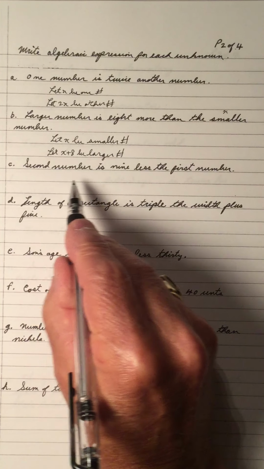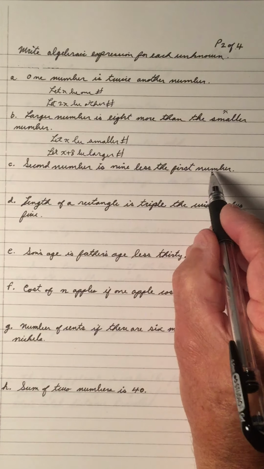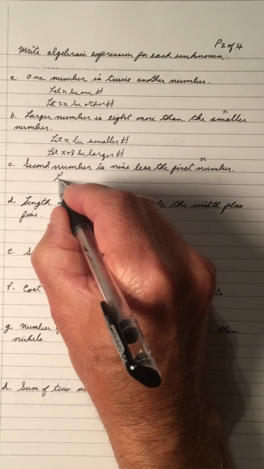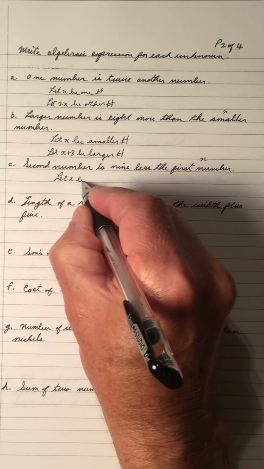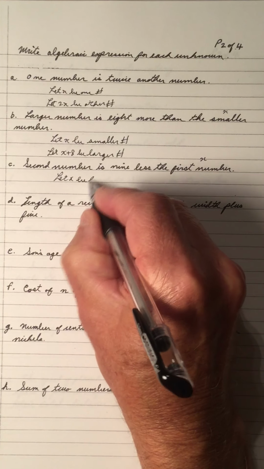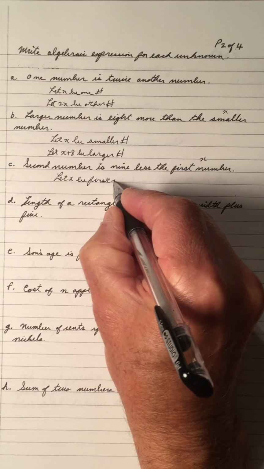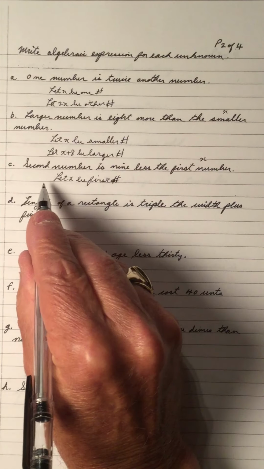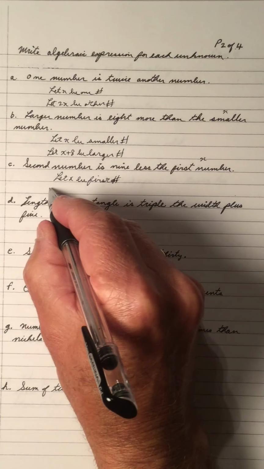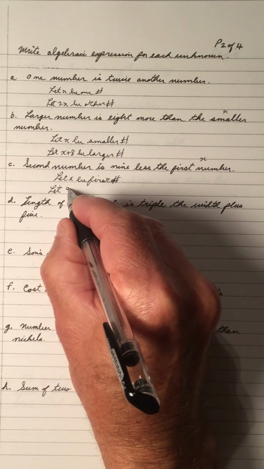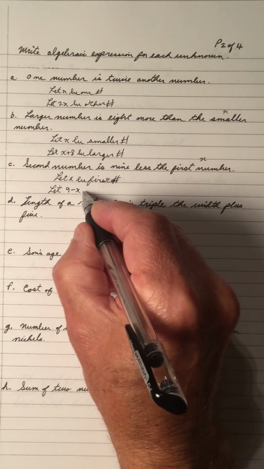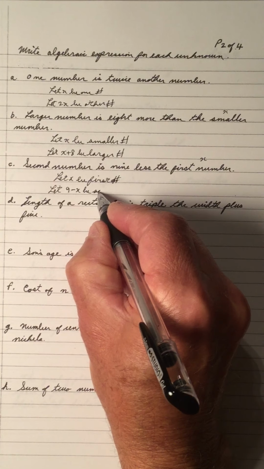The second number is 9 less than the first number. So the first number is on the right, so that's x. So I let x be the first number. Again, I use the number symbol. The second number is 9 less than the first. So x minus 9 is the second number.